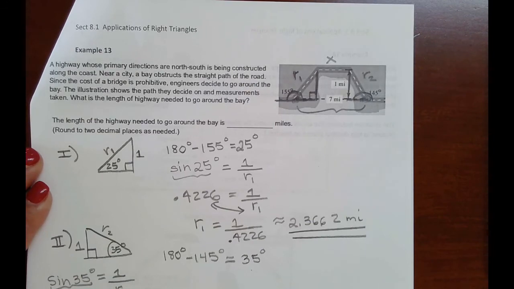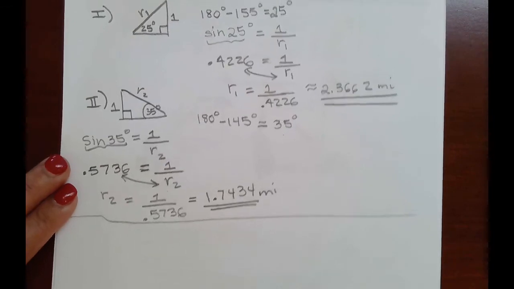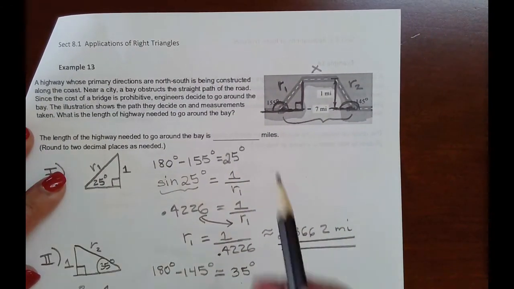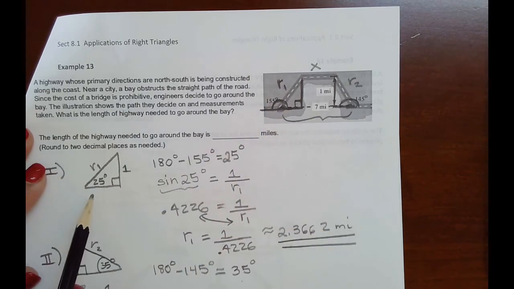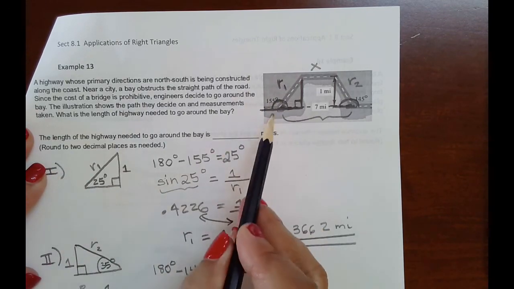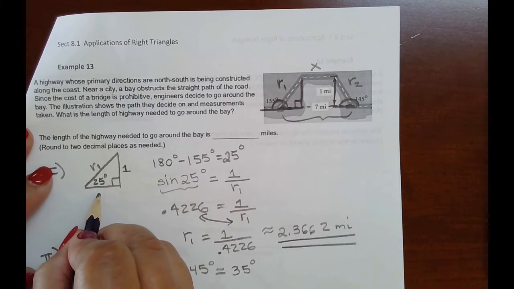So moving into part 3, always the problems at the end are going to be a little bit harder. So once again, we had a triangle that had to do with this 155. There it is right there. That 25 came from subtracting 155 from 180. So we can work on this triangle and find this down here.